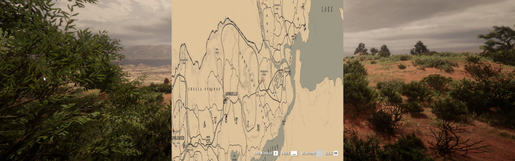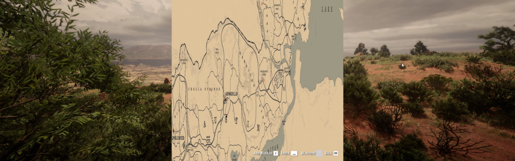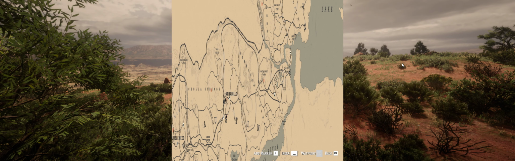But normally when you go full screen, I should not be able to see any of the landscape around me. It should just be full screen map. So this map should be stretched out the full width of the monitor, but it's going into a 4x3, like a regular monitor, not a widescreen or an ultra wide for sure.